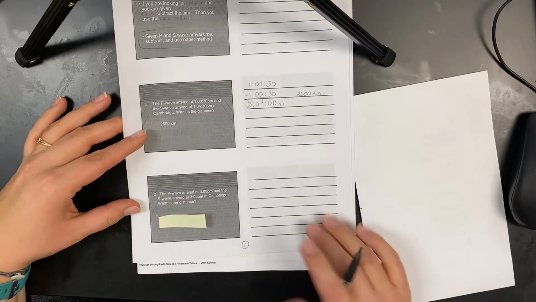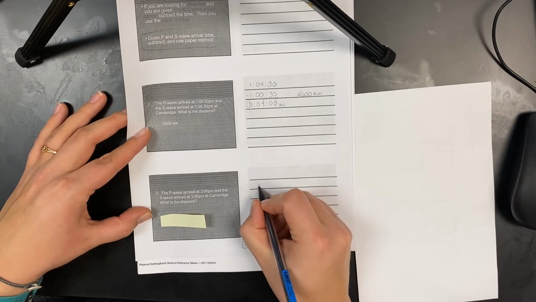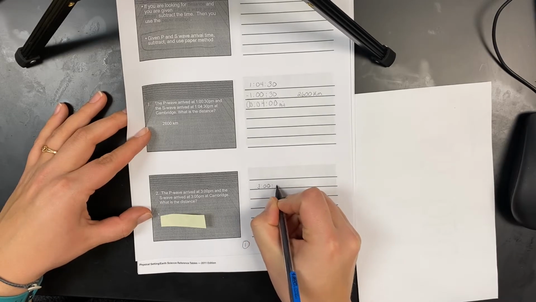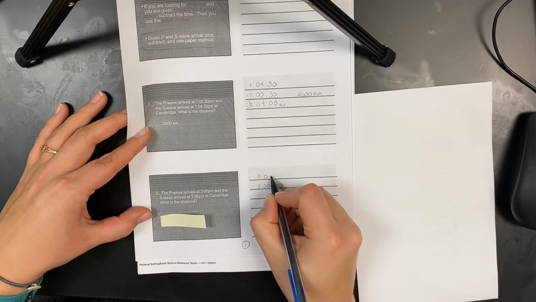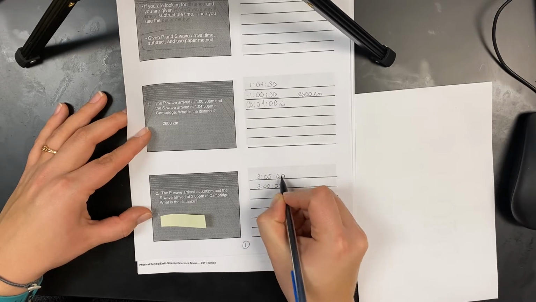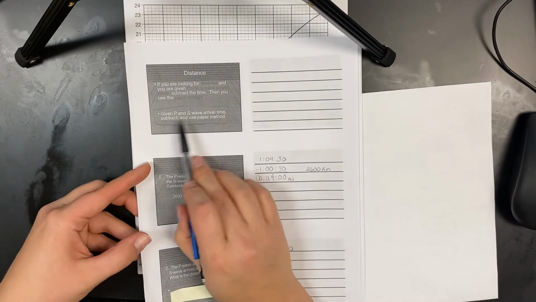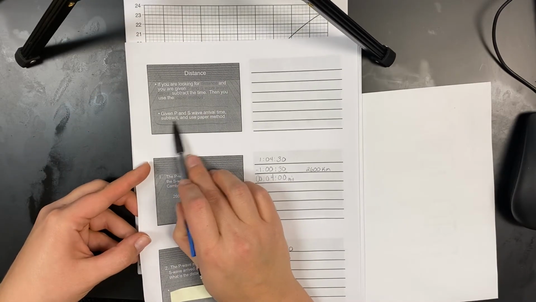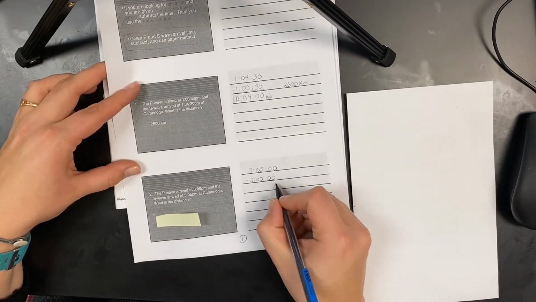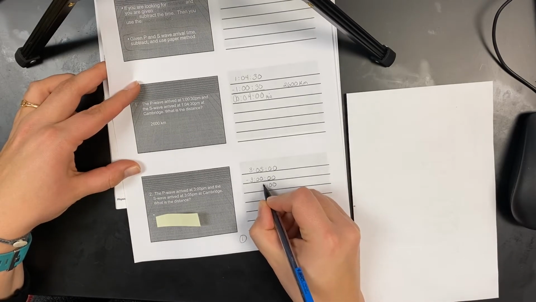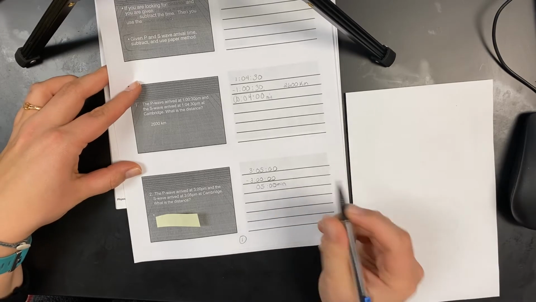Okay, so for the next one, it says the P wave arrived at 3 p.m., so that's my later time, so I'm going to put that down here. And the S wave arrived at 3:05 p.m. It says given the P wave and S wave arrival times, subtract them and then use the paper method. So I will subtract: 0, 0, 5 minutes, so it's going to be 5 minutes.